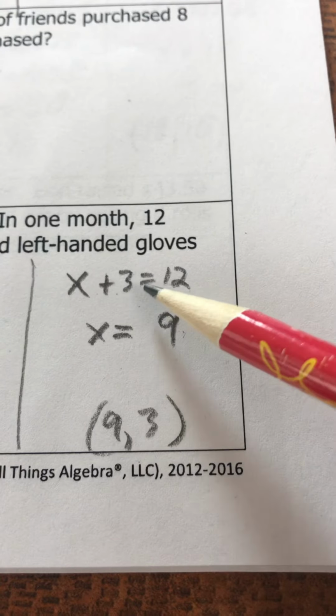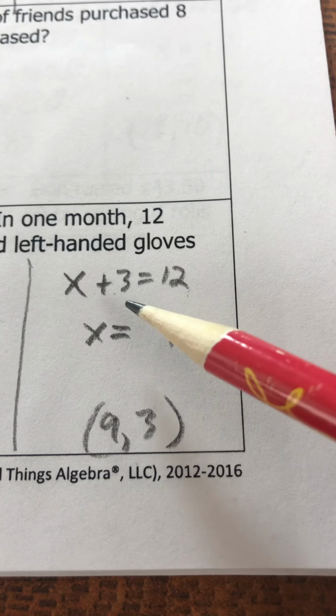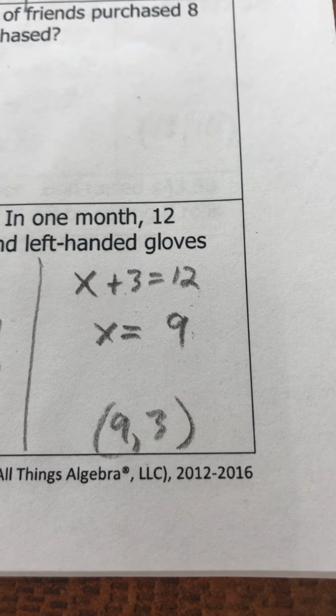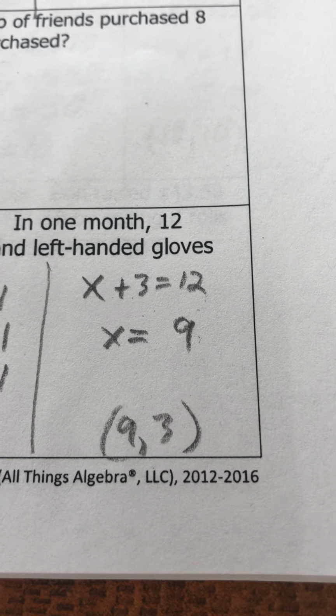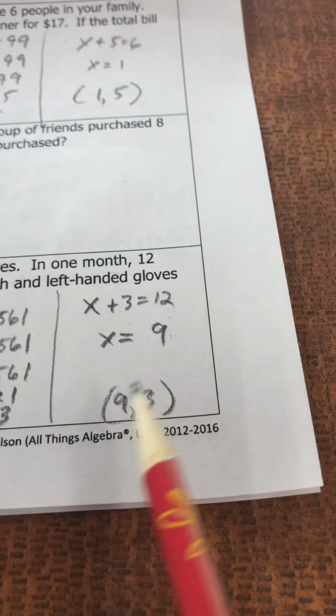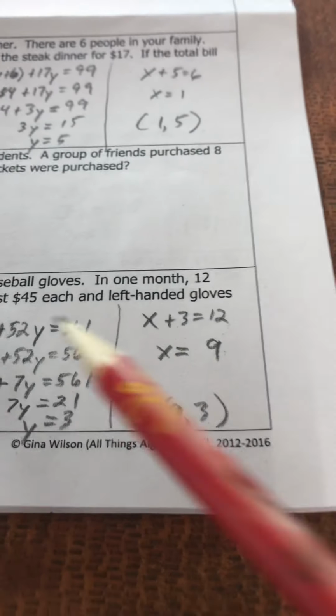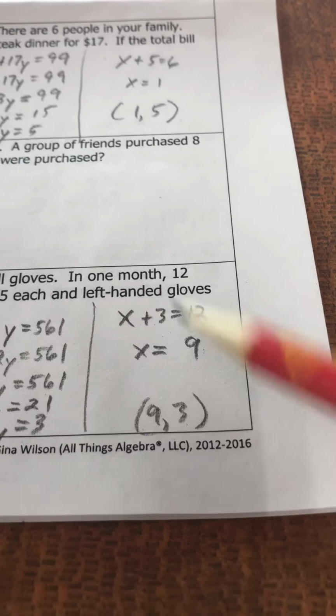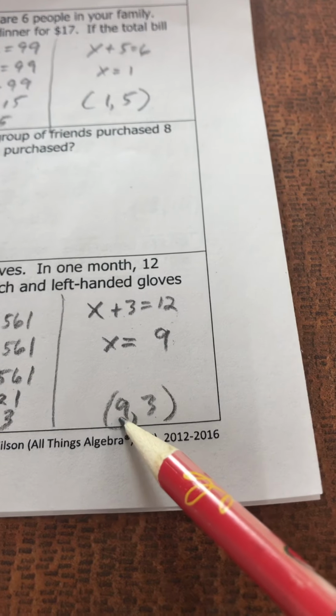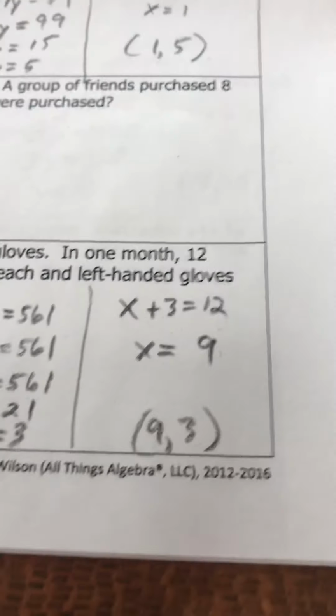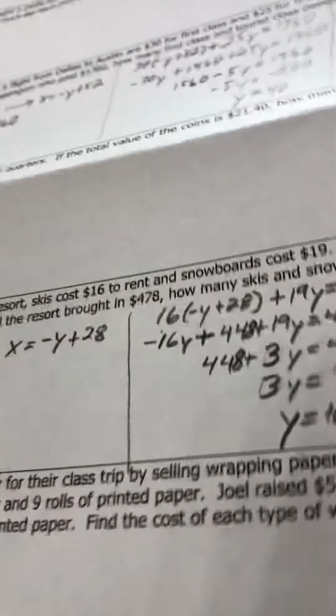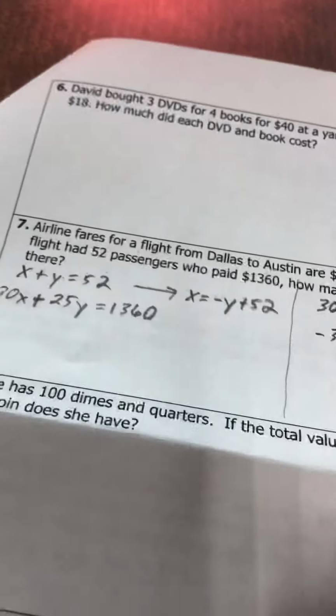So x plus 3 equals 12. I subtract 3 from both sides. x equals 9. So we have 9 and 3. x value first, y value next. So how many of each type of glove were sold? You had 9 right-handed and 3 left-handed. Kind of makes more sense. There's more right-handed than left-handed anyway. So you even have a problem that makes sense.